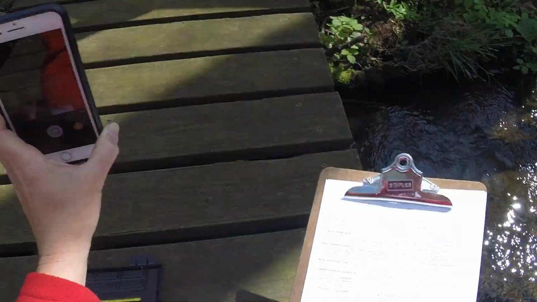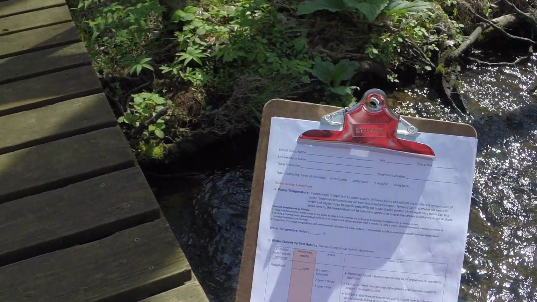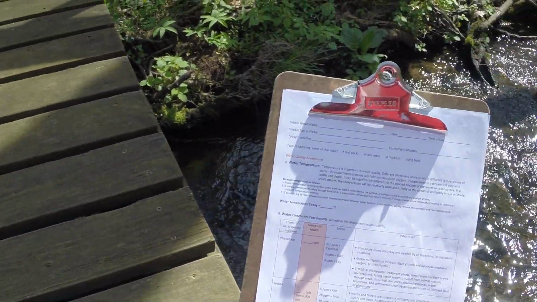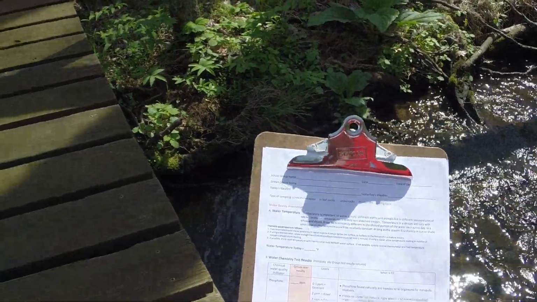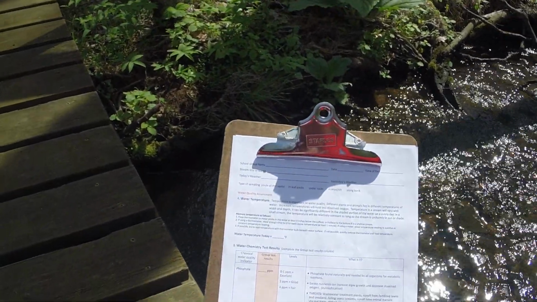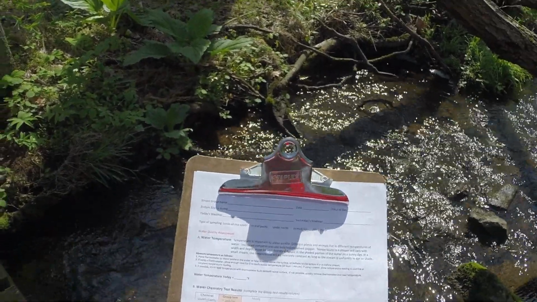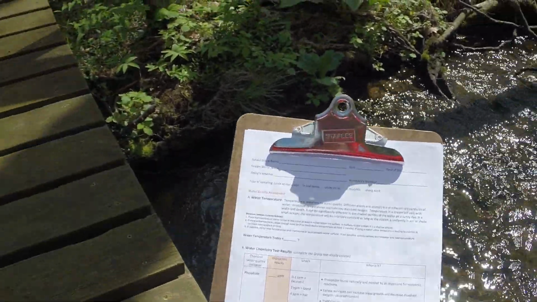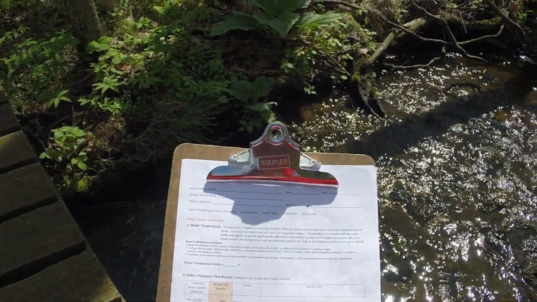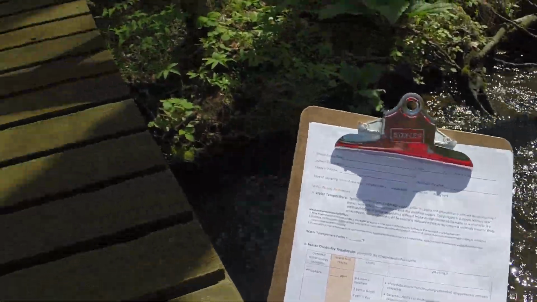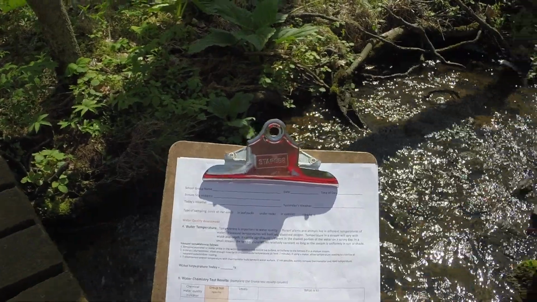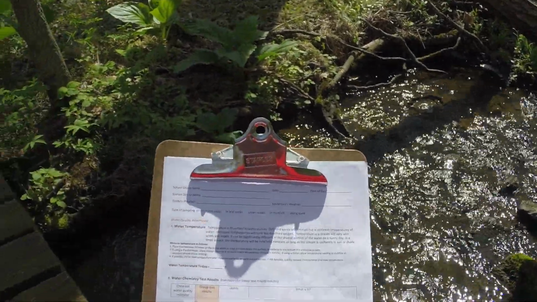Now for nitrate. Nitrite and nitrate are sources of nitrogen, and they are an important nutrient for plants and algae. As ammonia is broken down by bacterial action, nitrite is formed and it's converted into the more stable, less toxic nitrate through a process called nitrification.